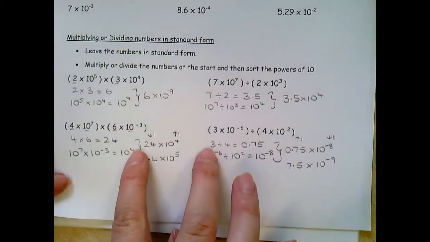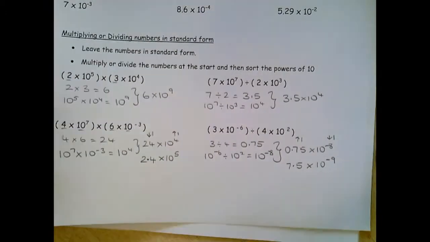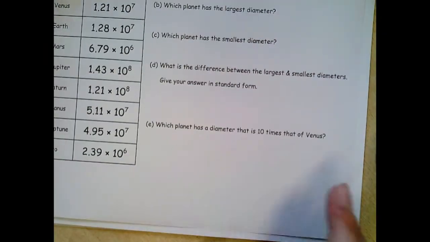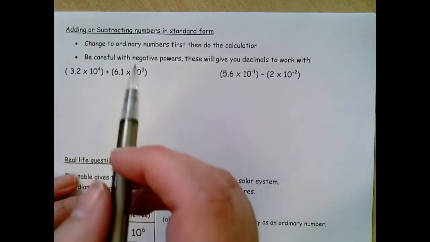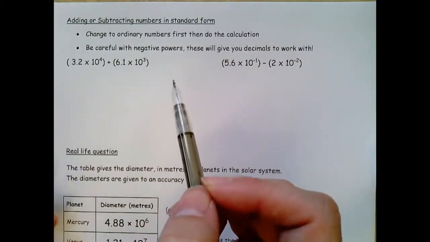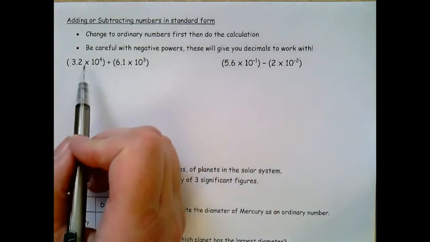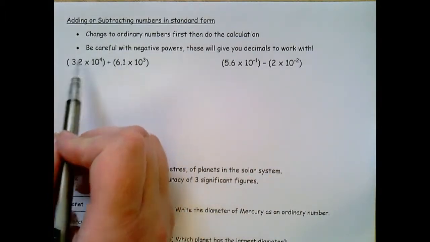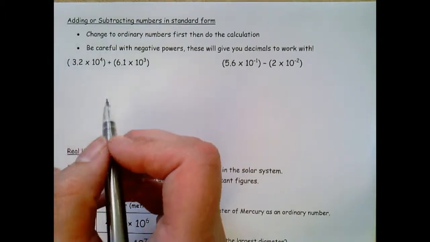I would keep the numbers as they are in standard form and then do the calculations, and most of the time they ask you for your answer in standard form anyway. The next few questions then are adding and subtracting numbers in standard form. This time you have to make them into ordinary numbers first. You can't actually add or subtract numbers that are in standard form because the powers mess the numbers up.